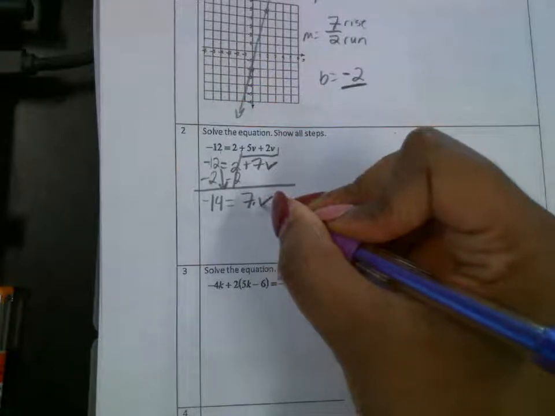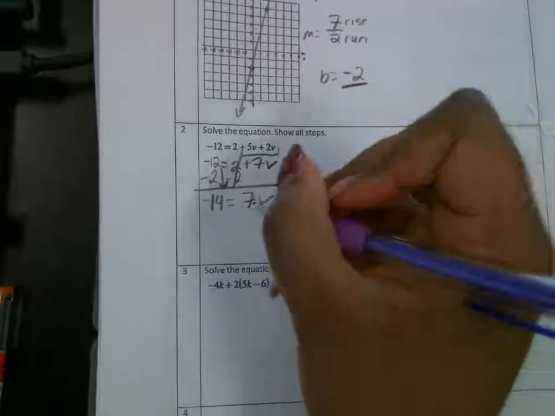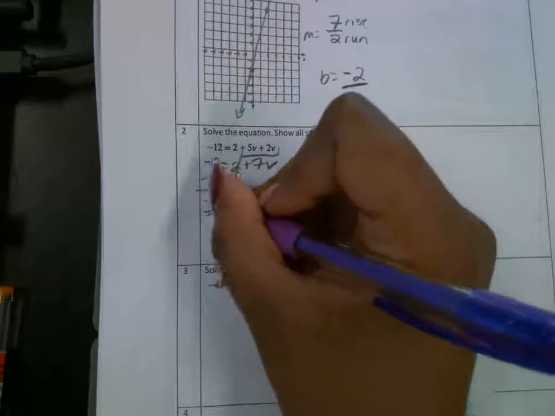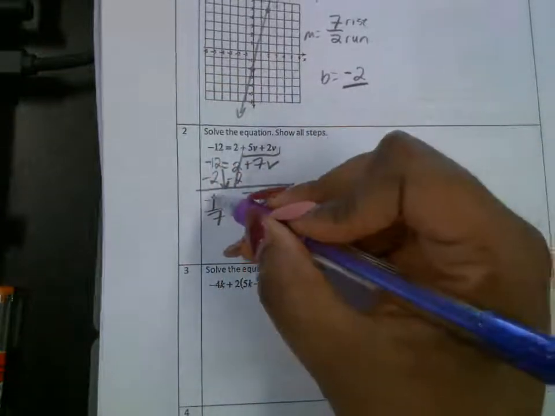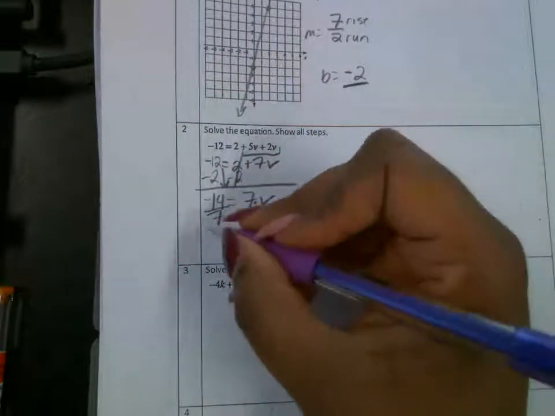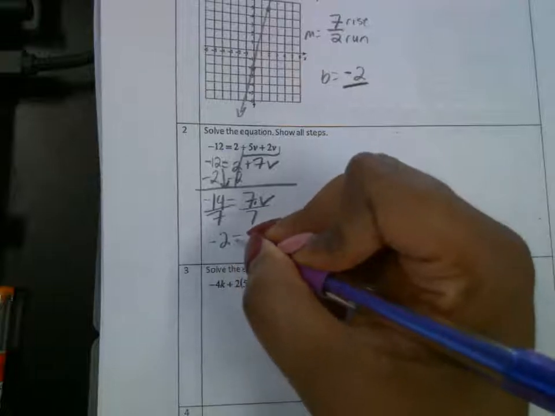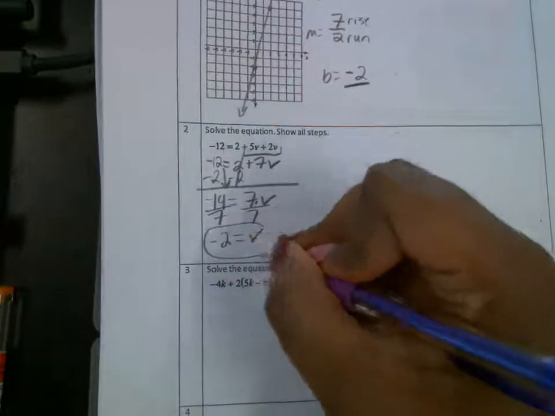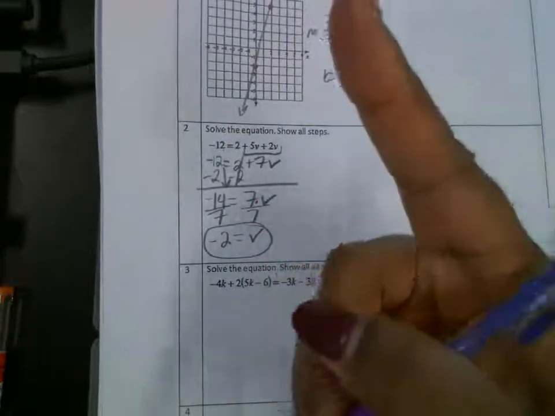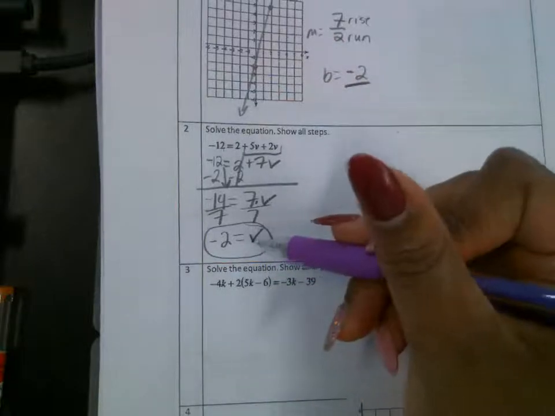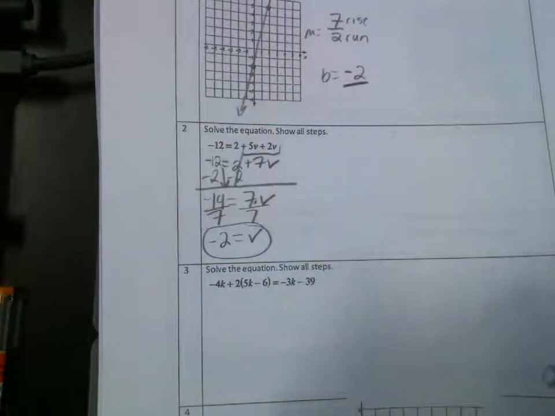So in order to get v by itself, I've got to do the inverse of multiplication, which is to divide by 7 on both sides. Negative 14 divided by a positive 7 is a negative 2. So v is equal to negative 2. Remember, 7 divided by 7 is 1, so this is going to be 1v or just v.